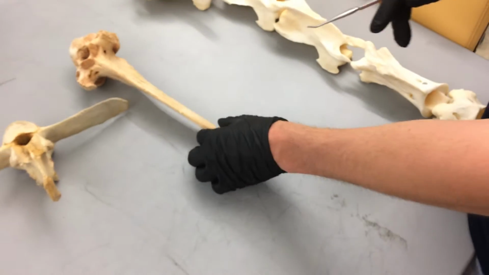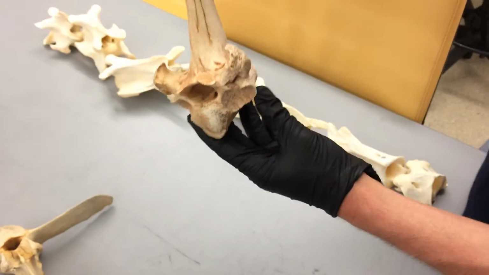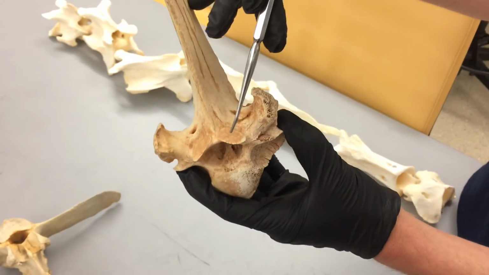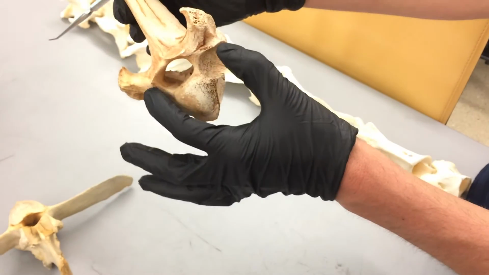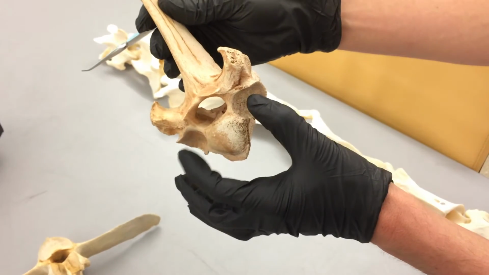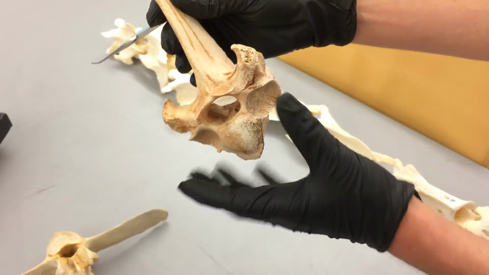Next, you're going to have thoracic vertebrae. They have demifacets and articular facets. The demifacets are located right here and right here. And then you'll also have the articular facets, which is what the ribs articulate with. So here's the articular facets.